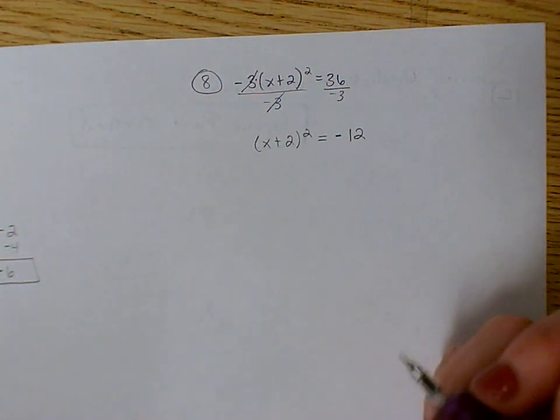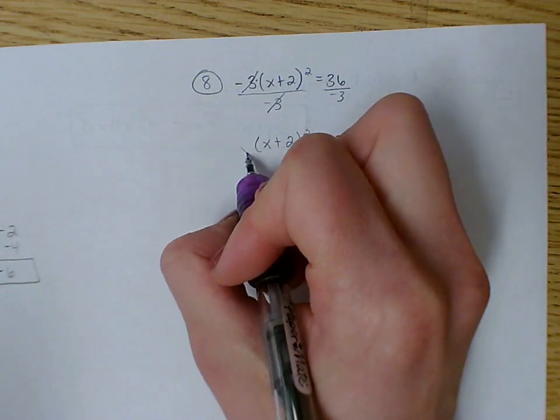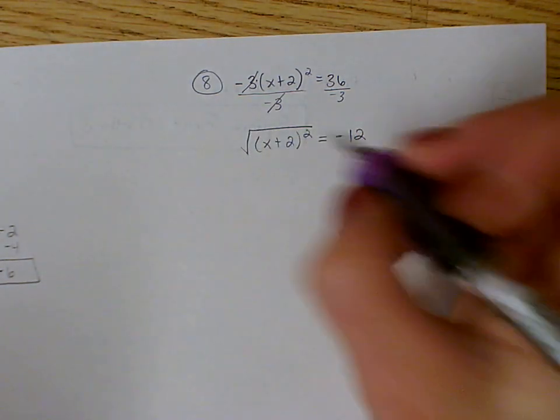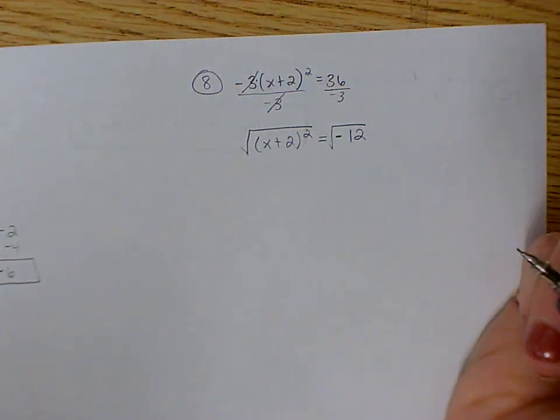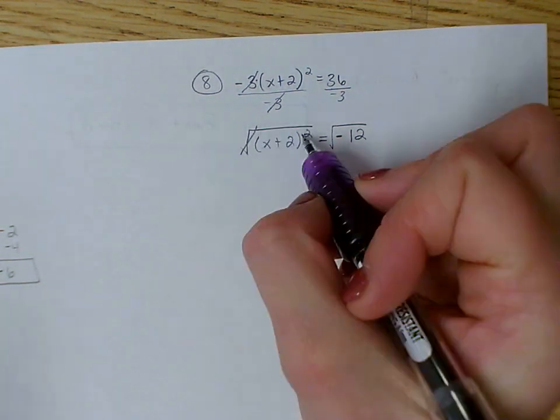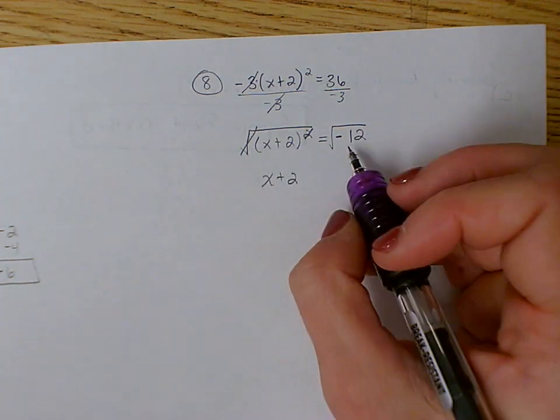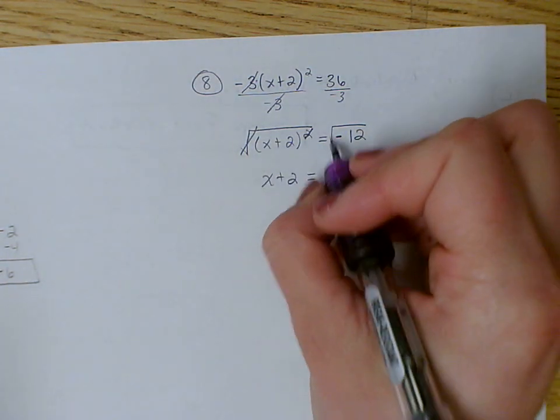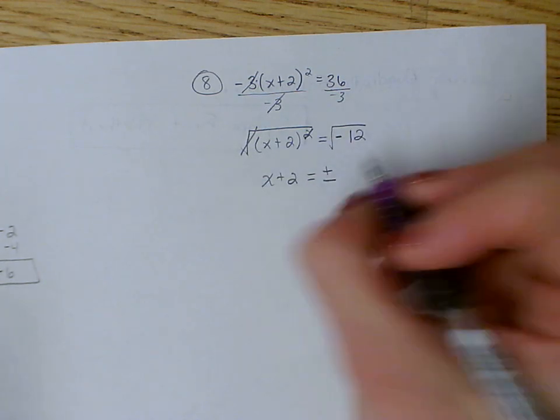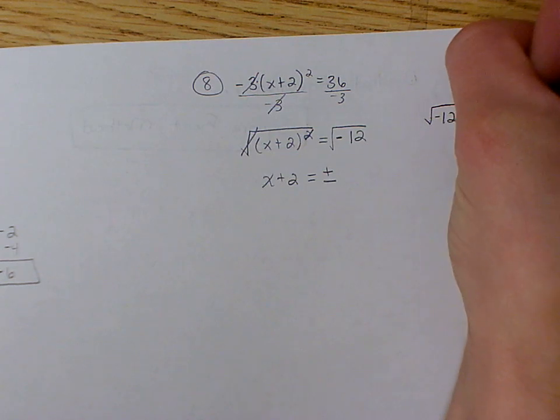Okay. Then, we've got our squared part by itself, so you got to get rid of the square. So the opposite would be to square root. And then you have to do that to both sides. Okay. And so the square root and the square will cancel, and you'll be left with x plus 2. And then remember, you cannot forget to put the plus or minus, and then you write your answer. So that's one where we're going to have to go to the side and break it down.